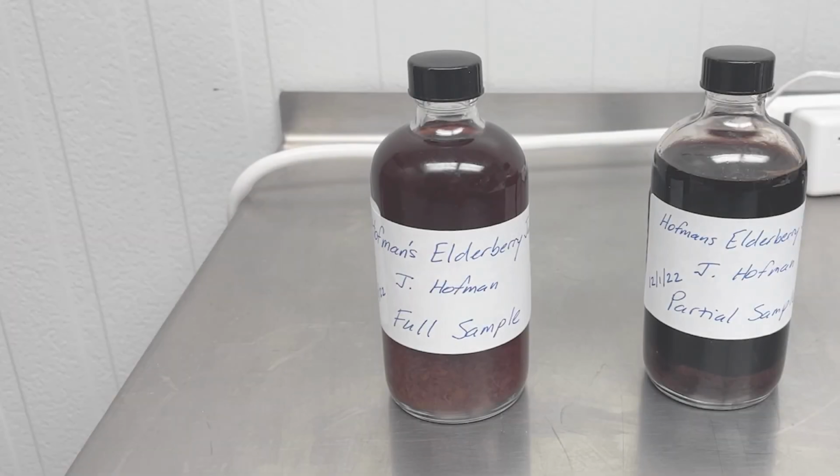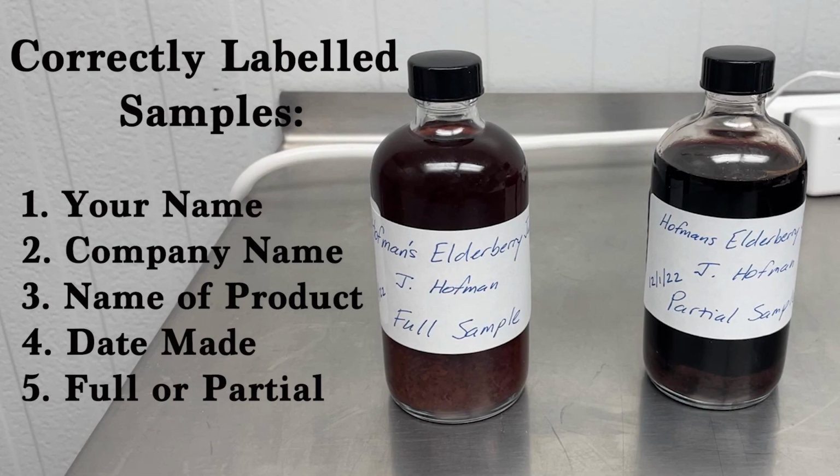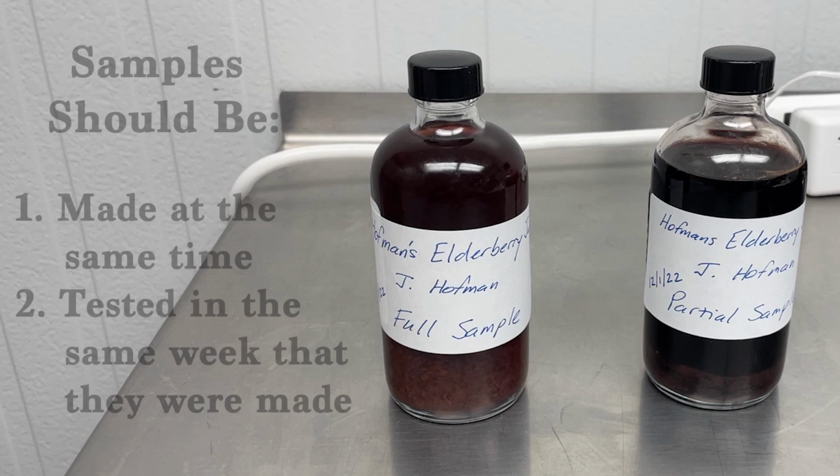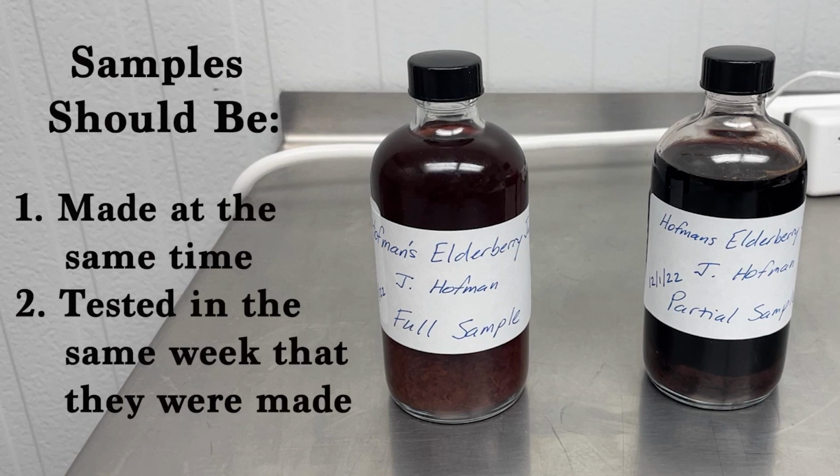All of your samples need to be labeled with your name, your business name, the name of the product, the date it was made, and if it is a full or partial sample. Your full and partial samples should be made at the same time. We should be testing your full and partial samples in the same week that it was made.